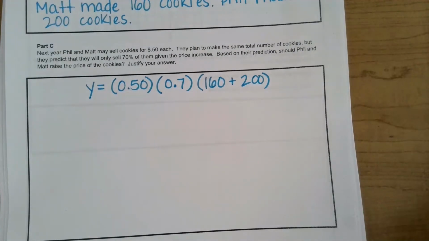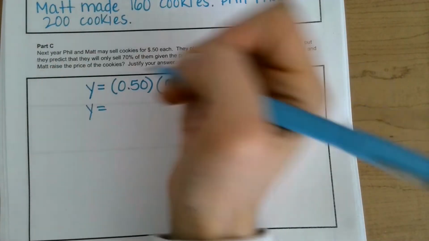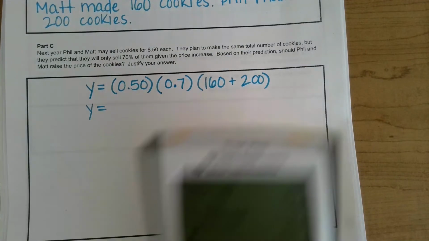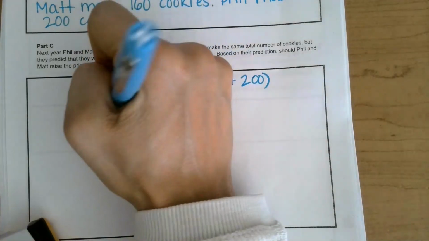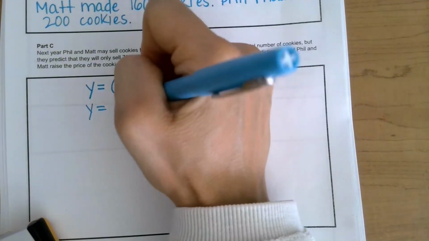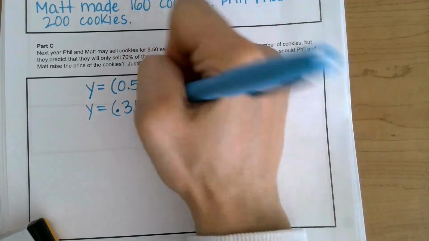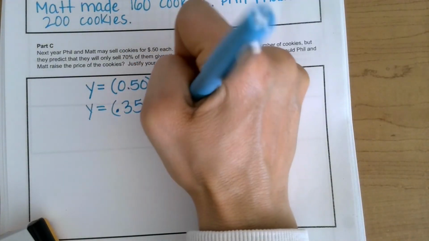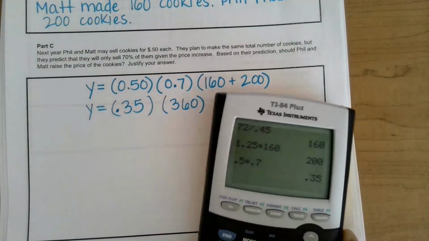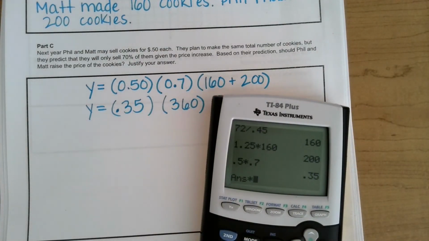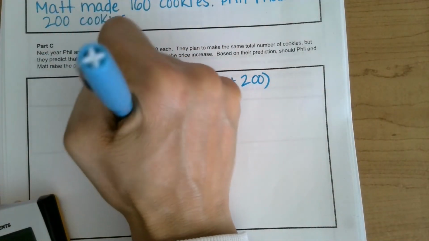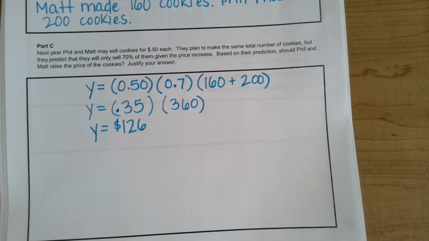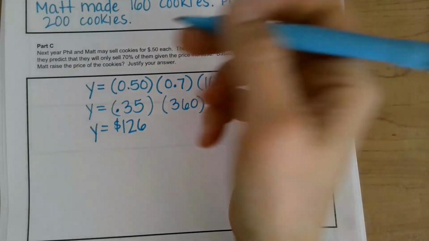So let's plug in those values and then let's solve it. 5 tenths times 7 tenths is 35 hundredths. And then 160 plus 200 is 360. And then 35 hundredths times 360, they would make $126, whereas the previous year they made $72.